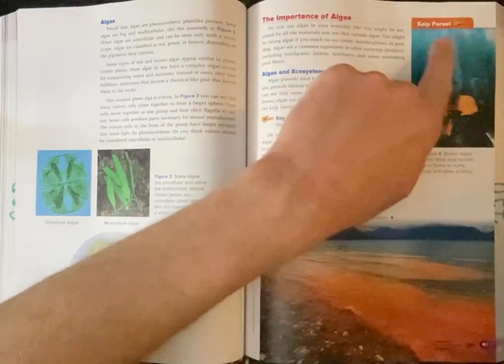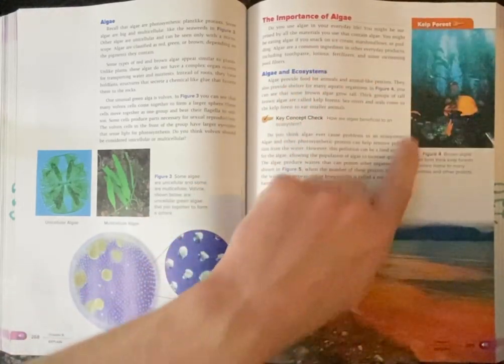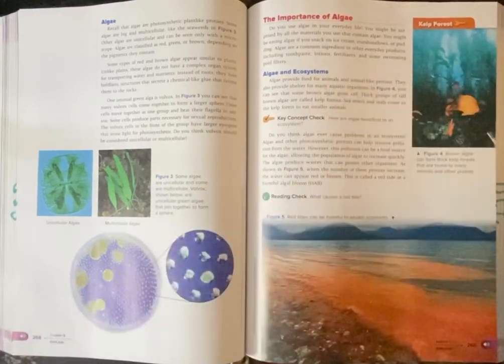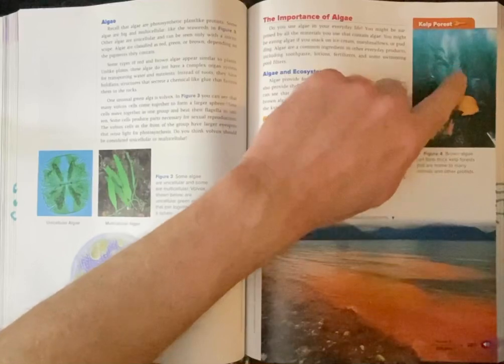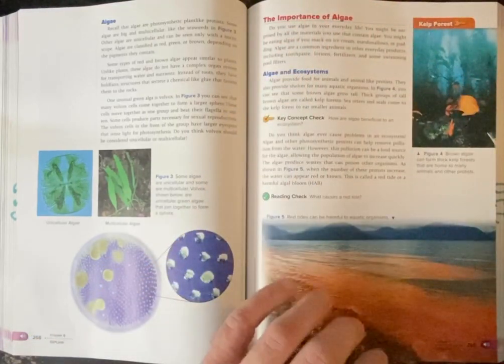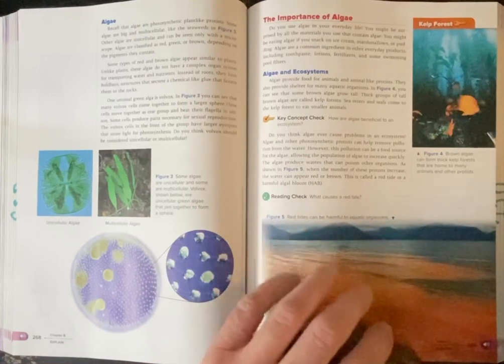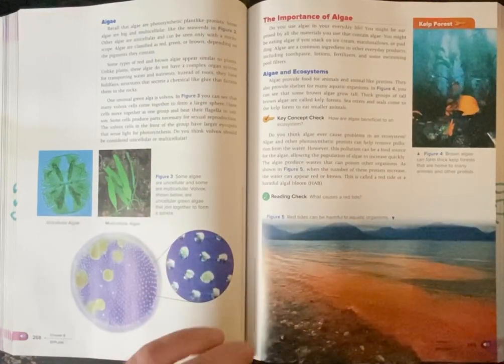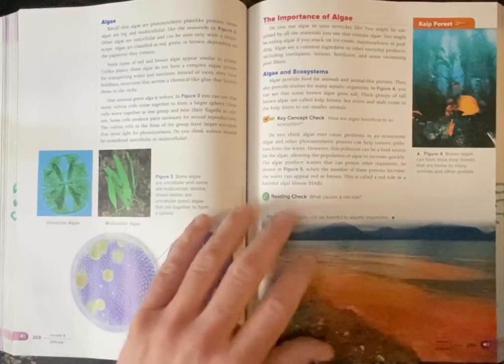And here's a really cool picture of a kelp forest off the coast of California, presumably. The California state fish right here. Kelp can grow many, many centimeters per day. And they provide these really awesome, densely populated, basically kelp forests that provide habitat for lots of different organisms.